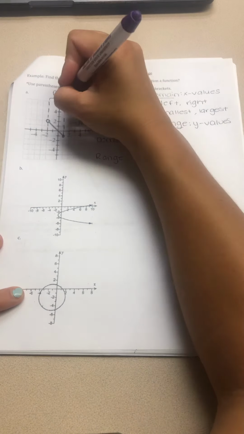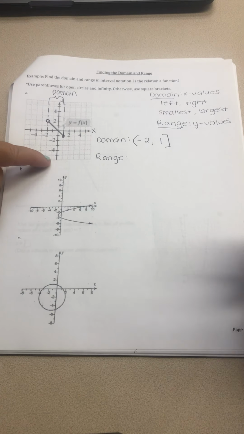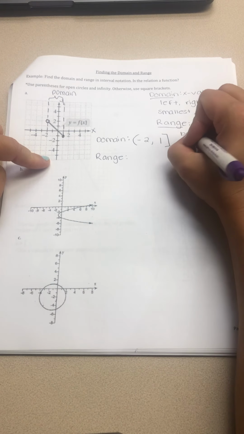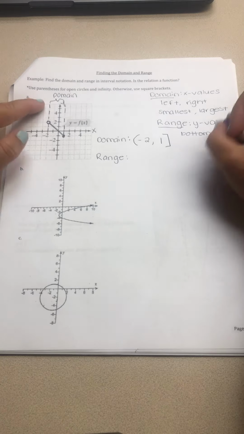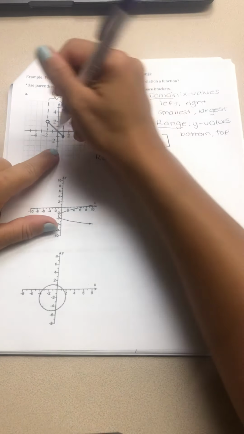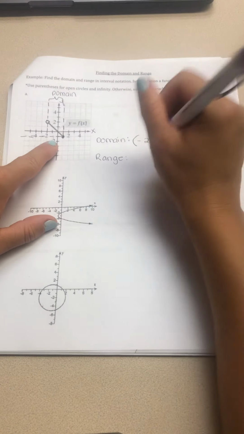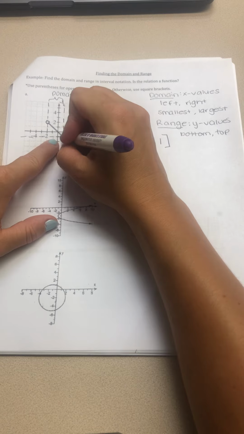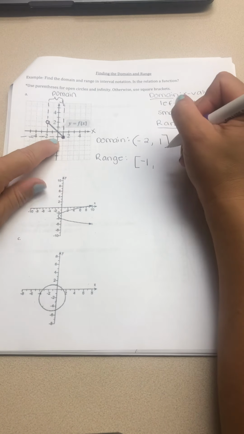So our y-axis is vertical, so now it's going up and down. We still want it from smallest to largest. So our smallest numbers are at the bottom, so we're going to go from the bottom, the lowest point on our graph, to the top, the highest point on our graph, the largest number on our graph. So the lowest point on my graph is down here at -1. At -1, that is a closed circle, so it's included, so we're going to use a bracket.